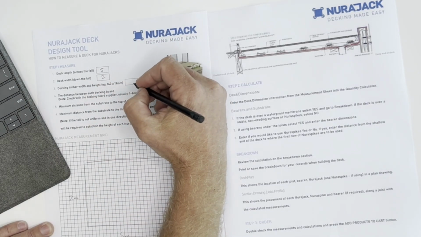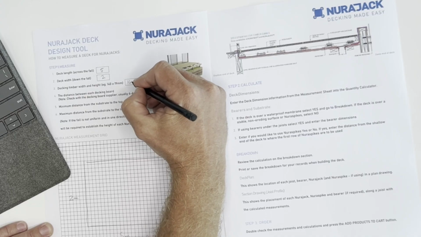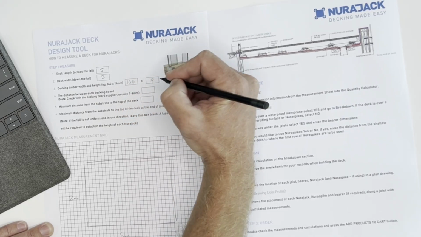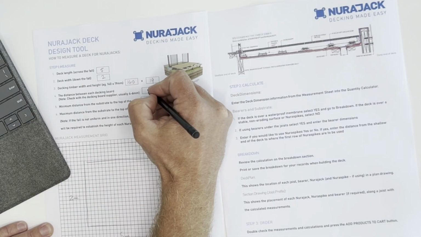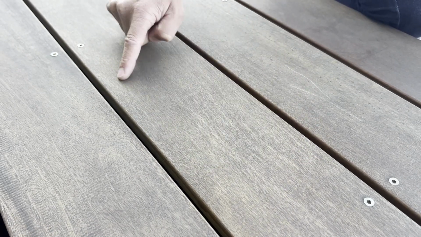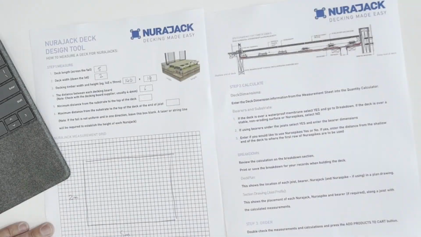The decking timber that we are going to use is 140 by 19 millimeters. You can put in any size that you like. And the distance between each board is going to be 6 millimeters. Just make sure that you check that with your decking supplier.